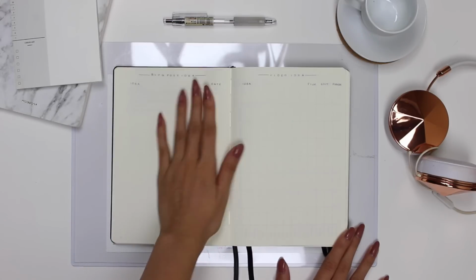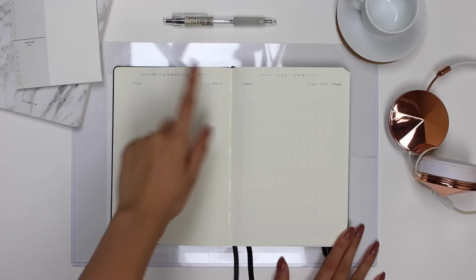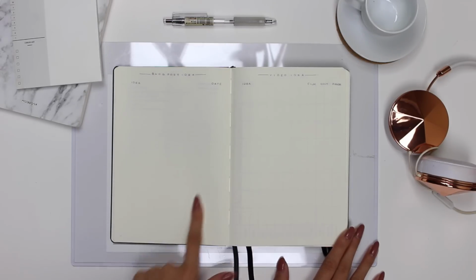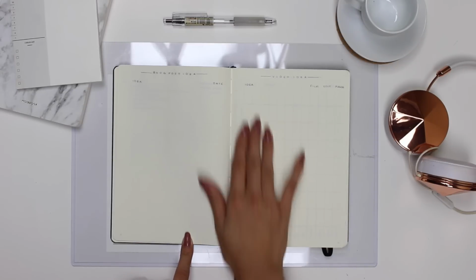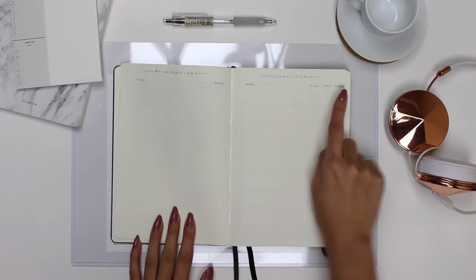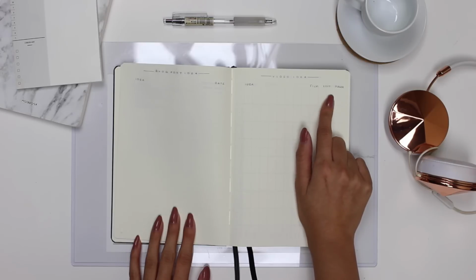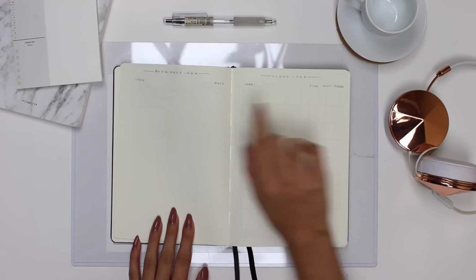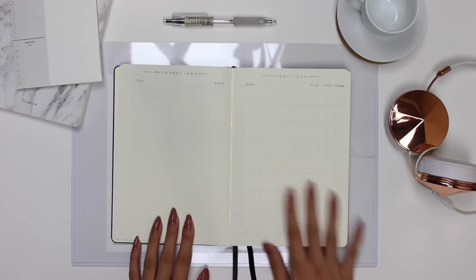So I'm gonna write some blog post ideas I have here, and then I'm gonna have a date for when I publish them. And for video ideas, I'm gonna have the idea here, but I have more details for videos because it takes longer to produce. So I'm gonna write the idea, then the date I'm gonna film it, the date I'm gonna edit it, and then the date I'm gonna publish it, because it's a process to get these things out.